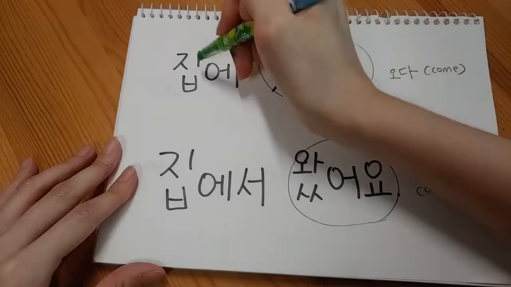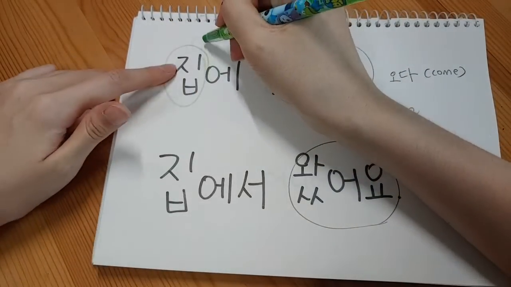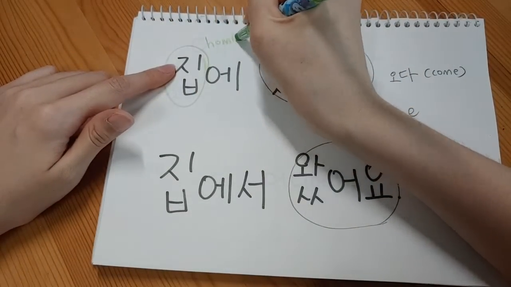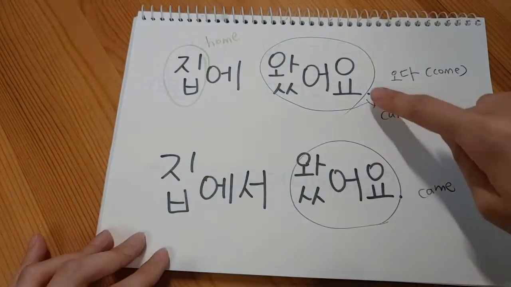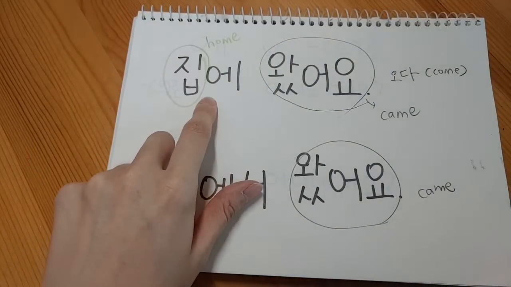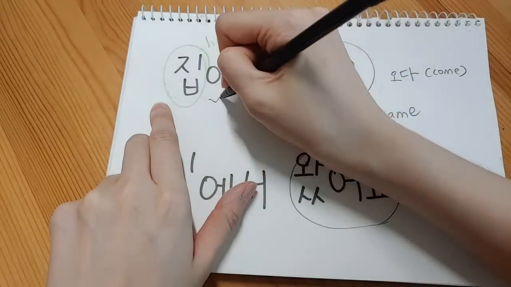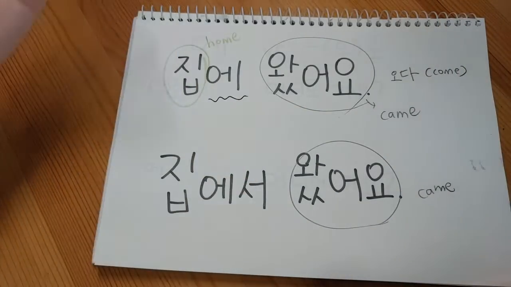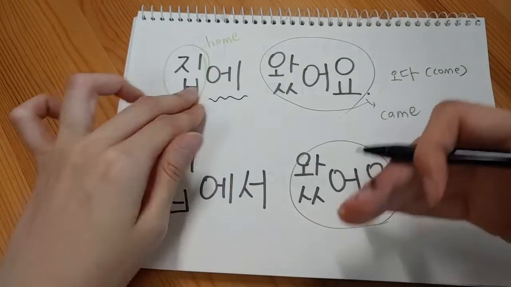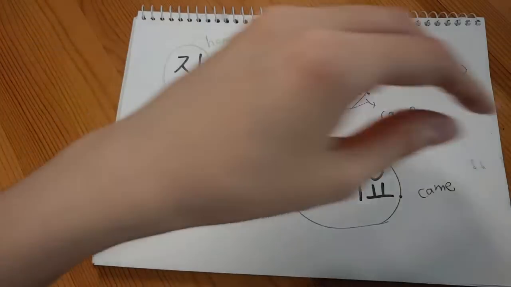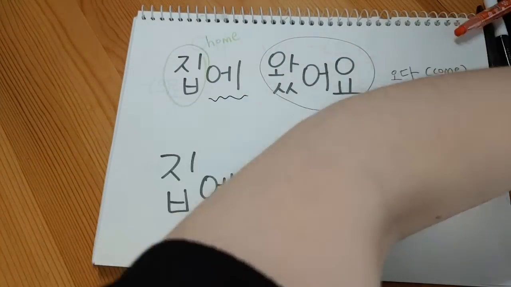Okay, so 집 guys is home. It's not school. So 집에 왔어요 means I came to home. So I came to home, it means I came home. I came to the location that I was headed to, right? The location that I was headed to.